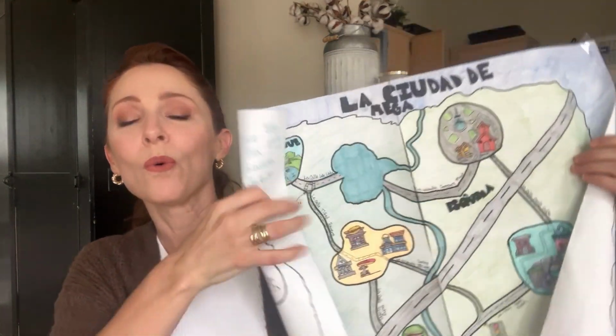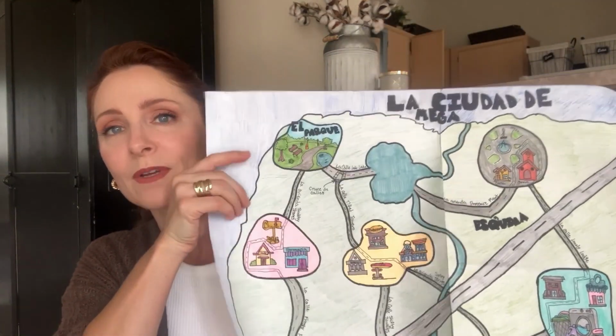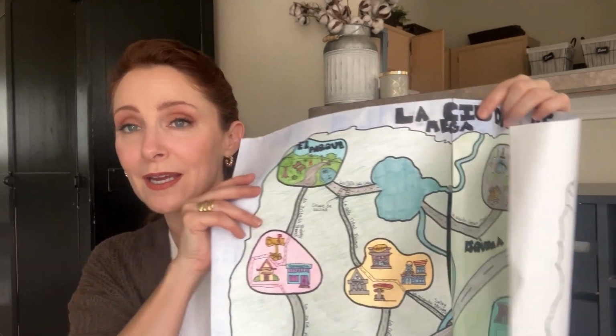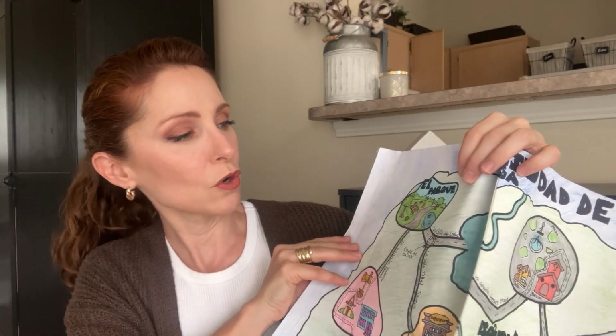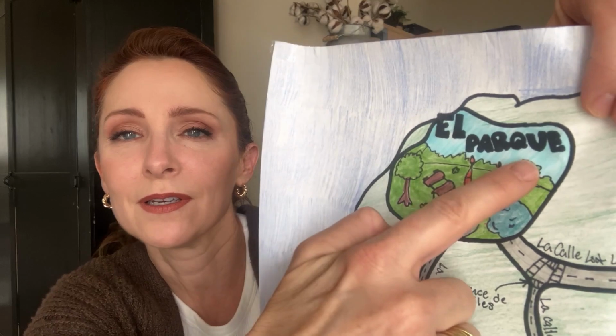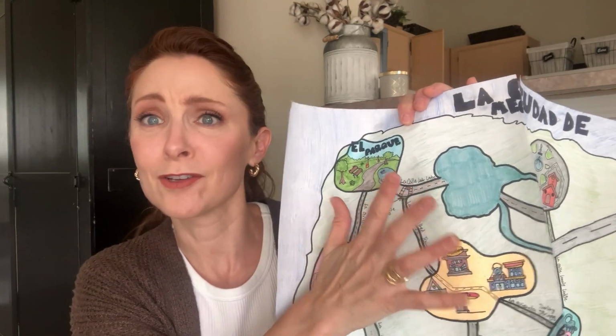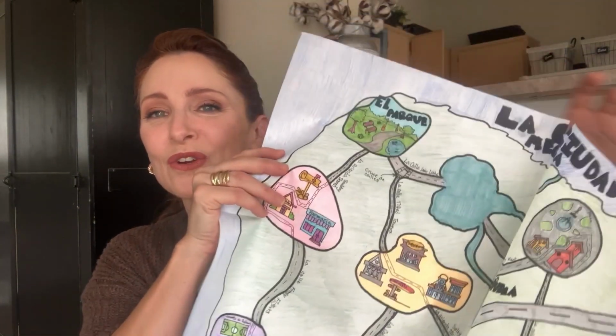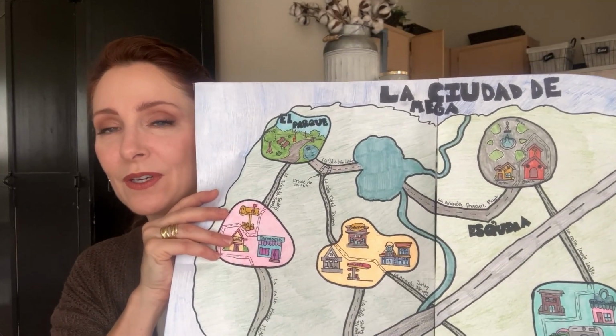I'm going to jump in and show you an example of last year's project. So this is one from last year. What I had them do is use the vocabulary. They had to give their city a name. They had to draw a picture of the place and label it in Spanish. And they also had to name their streets. I can't read some of these. Yeah, well, trust me, it says La Calle something. So they had to label the different places around the town, give it a name, and also name their cities.